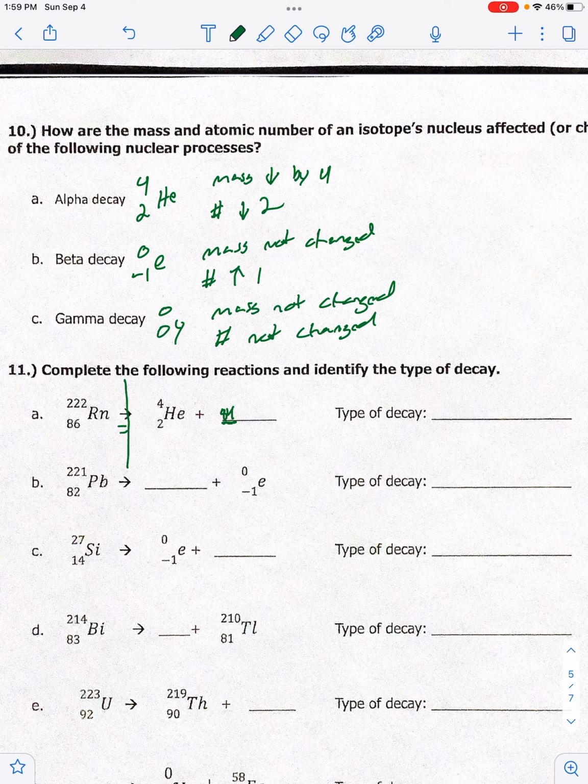Then on the top number, I would say what plus 4 would give me 222, and this would give me 218. So then what you do is look on the periodic table, you look up number 84, and that is polonium, Po. Remember this bottom number tells you who you are, so if that changes, you've changed into another atom. Now, this 4,2 helium is a dead giveaway that this is alpha decay.